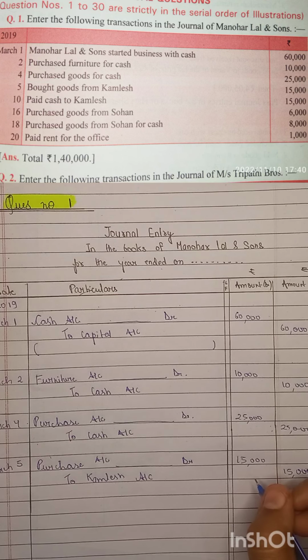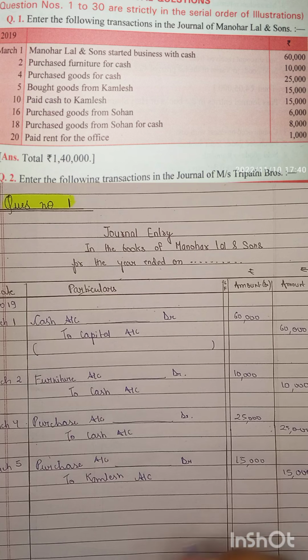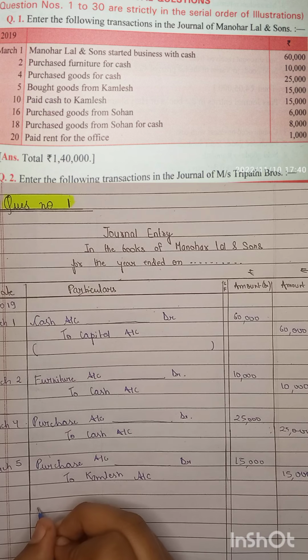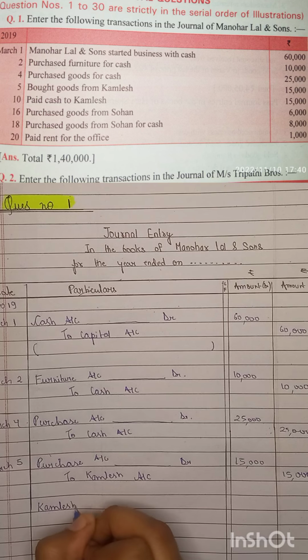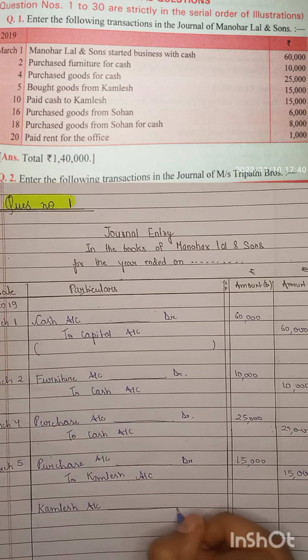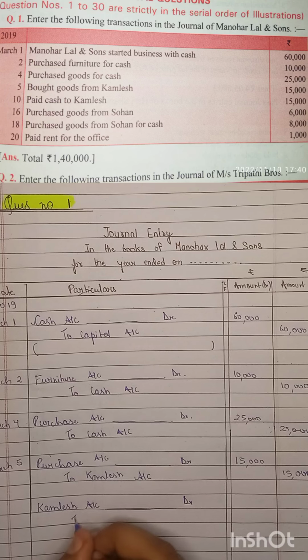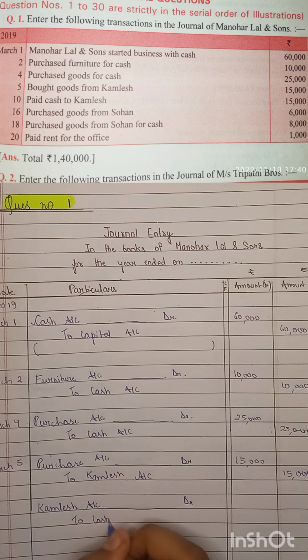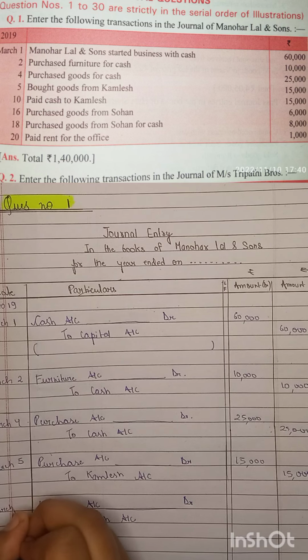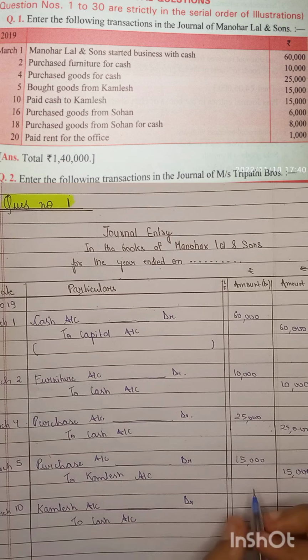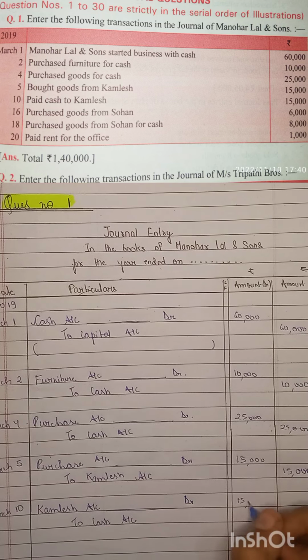Our next question is paid cash to Kamlesh. So here our entry will be Kamlesh account debit to cash account. Amount is 15,000.